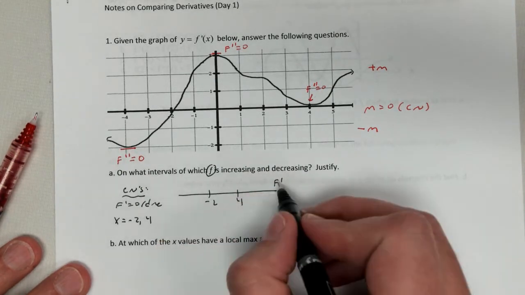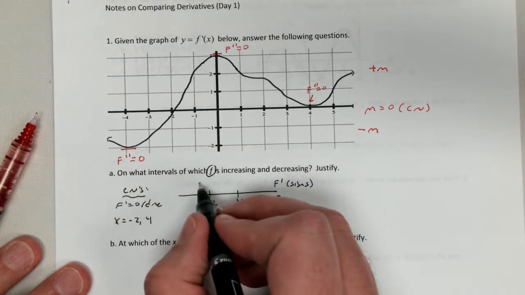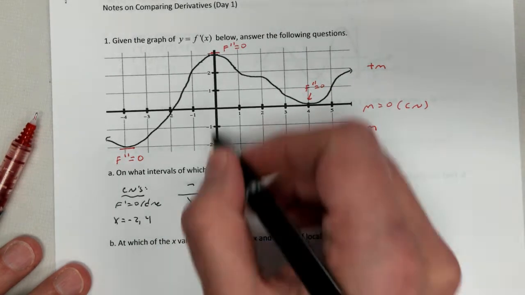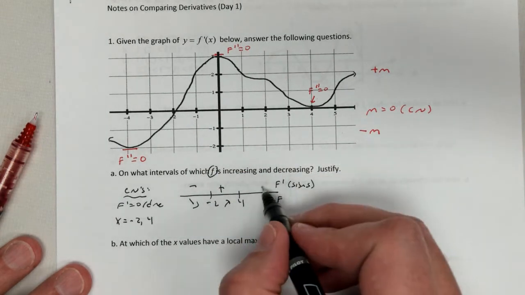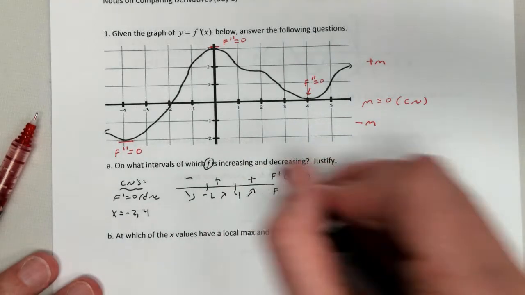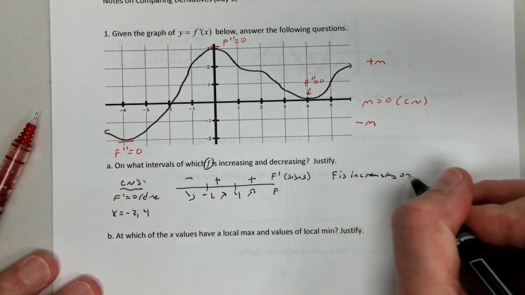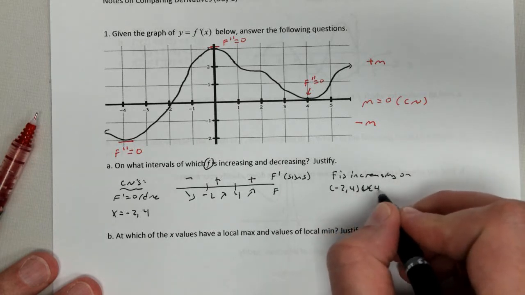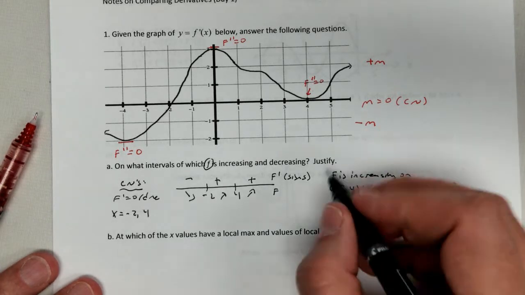And let's see here, we're looking at the sign, so are we above the x-axis or below? Before negative 2, we're below, so we know it's decreasing. Between negative 2 and 4, we're above. So that means that the slope is positive, which means that the function is increasing in value there. And after 4, it's also above the x-axis, so it's again increasing as well. So we want to know where is f increasing. We can say f is increasing on where the slope is positive, negative 2 to 4, or 4 to infinity, and that is because the derivative is positive. We've done this a million times now.